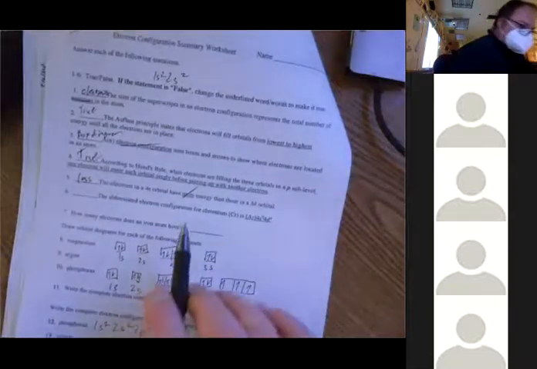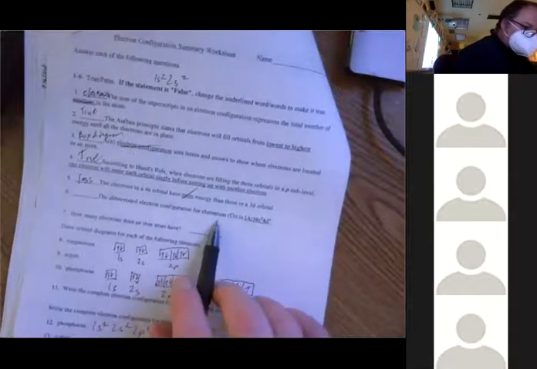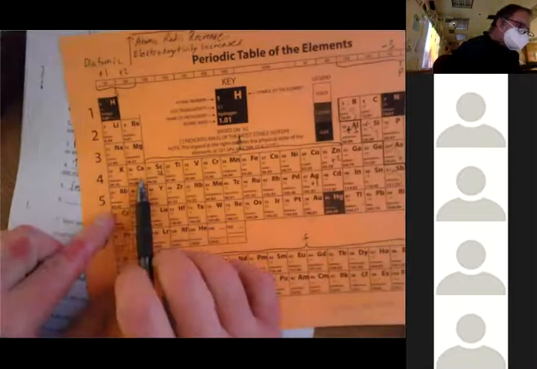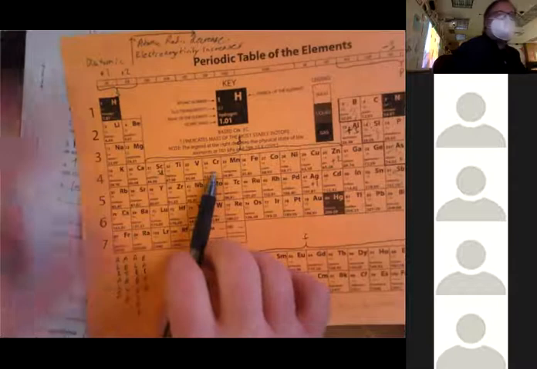The abbreviated electron configuration for chromium is argon 4s2 4d4. Argon 4s2 4d1 2 3 4. This is true.